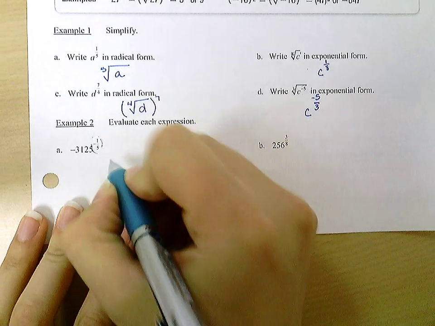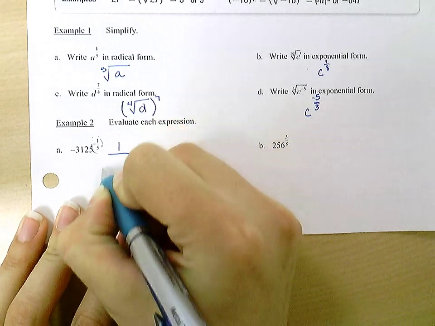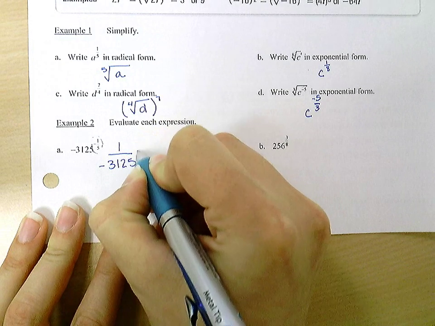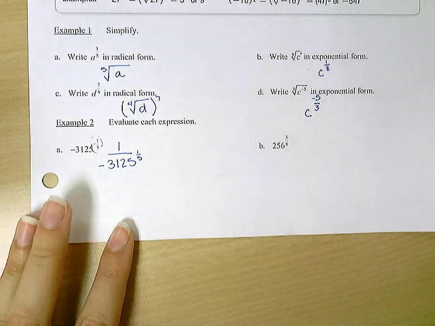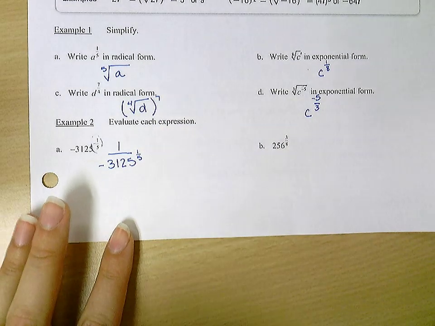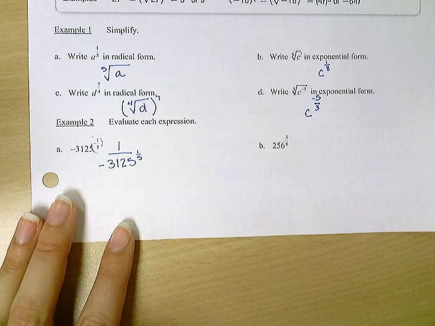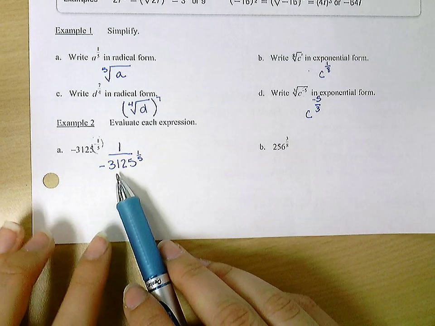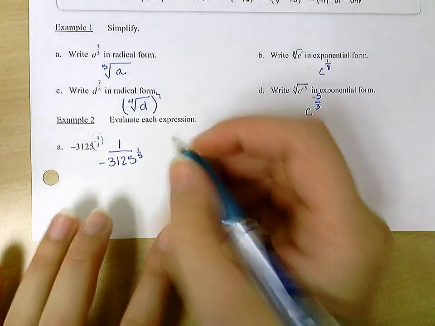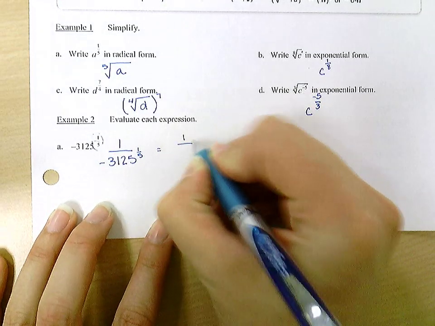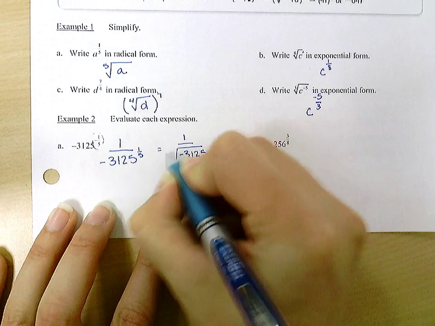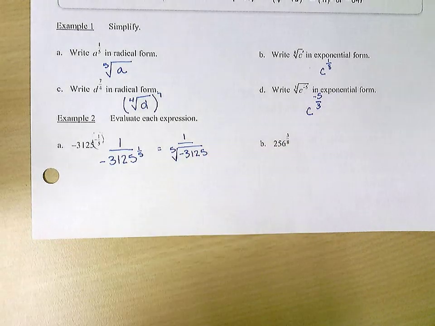So here I could rewrite this as 1 over -3,125 to the 1/5. Okay, that way it gets rid of that negative exponent there. So then I would just want to take that -3,125. I want to take the 5th root of that.